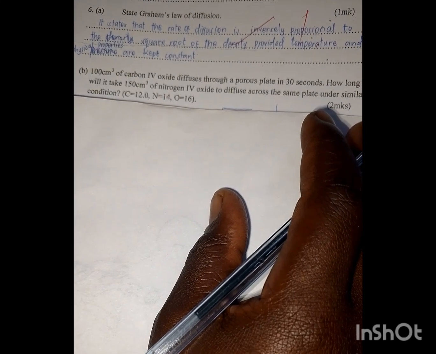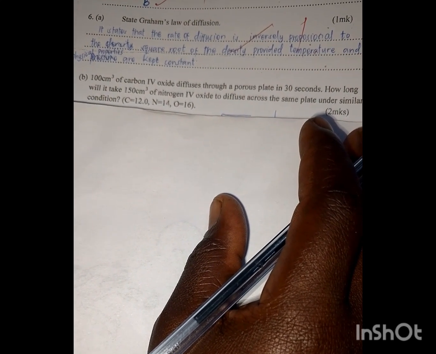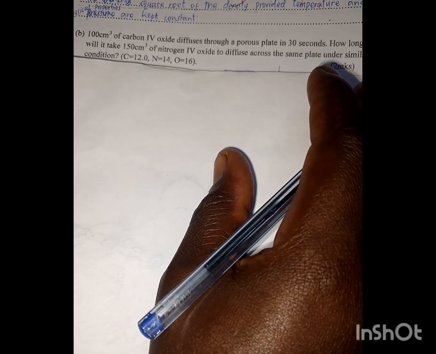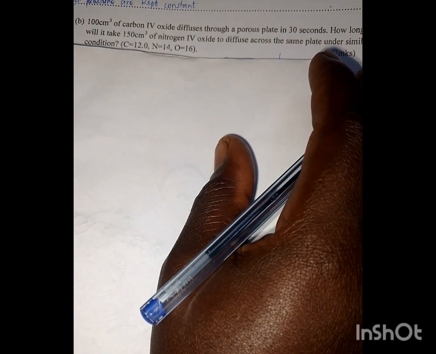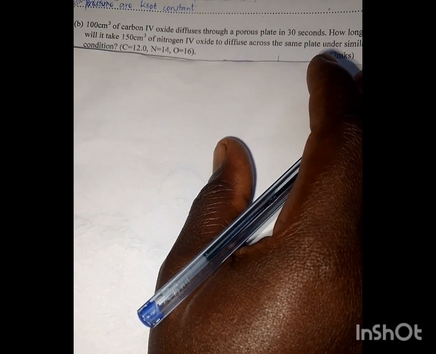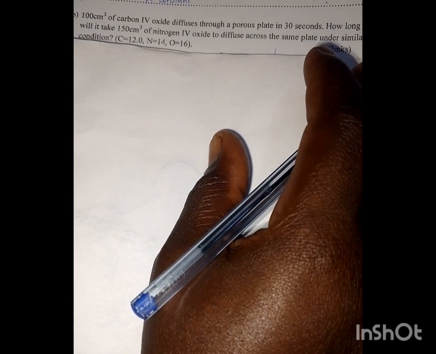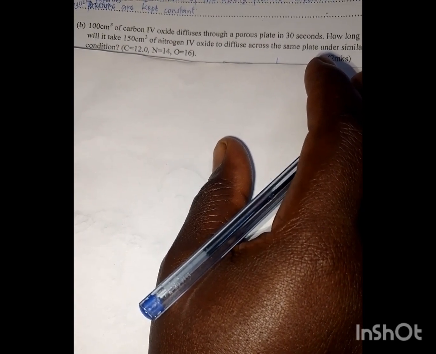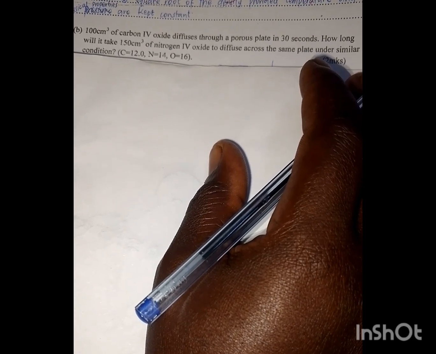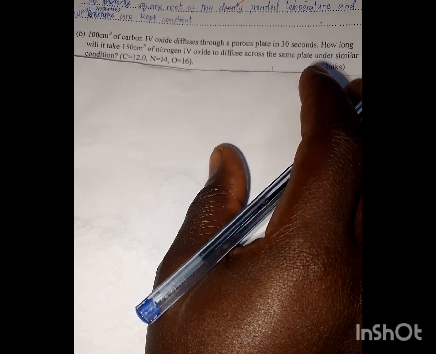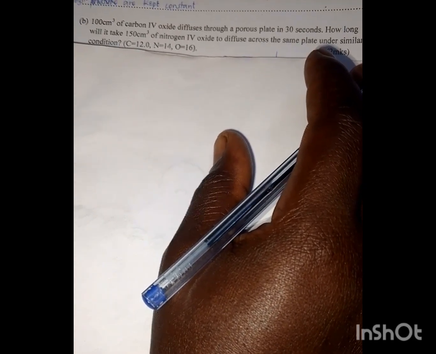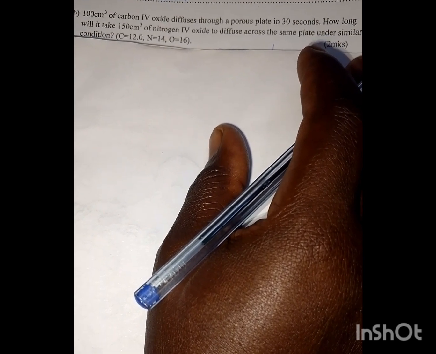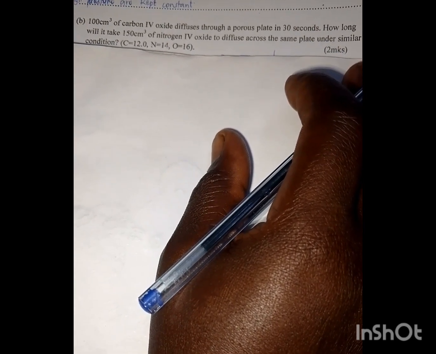we're going to handle today reads: 100 cubic centimeter of carbon dioxide diffuses through a porous plate in 30 seconds. How long will it take 150 cubic centimeter of nitrogen dioxide to diffuse across the same plate under similar conditions?